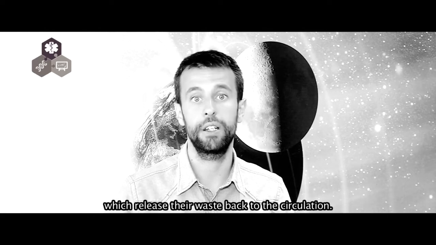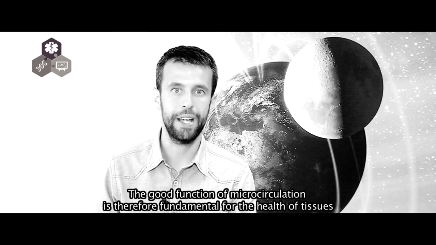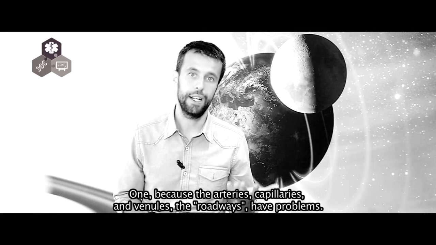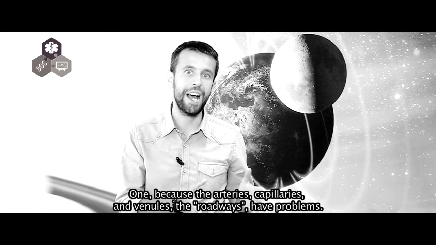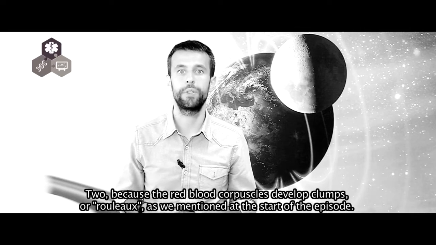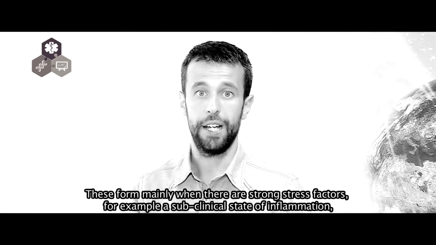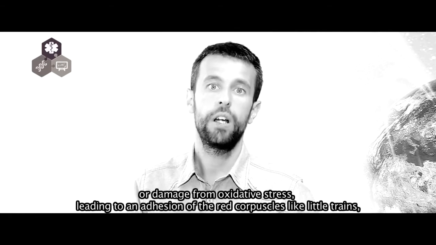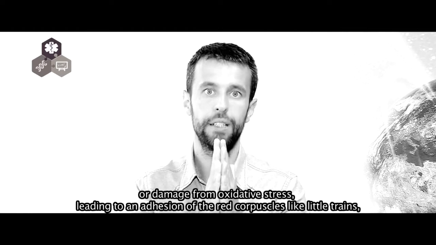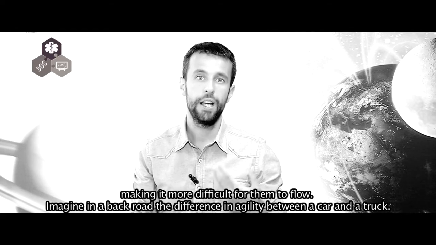In addition, all the nutritional substances pass from the circulation to the cells, which release their waste back to the circulation. The good function of microcirculation is therefore fundamental for the health of tissues, and its malfunction can occur for two main reasons. One, because the arteries, capillaries, and venules, the roadways, have problems. Two, because the red blood corpuscles develop clumps, or rouleaux, as we mentioned at the start of the episode. These form mainly when there are strong stress factors, for example, a subclinical state of inflammation, or damage from oxidative stress, leading to an adhesion of the red corpuscles like little trains, making it more difficult for them to flow. Imagine in a back road the difference in agility between a car and a truck.